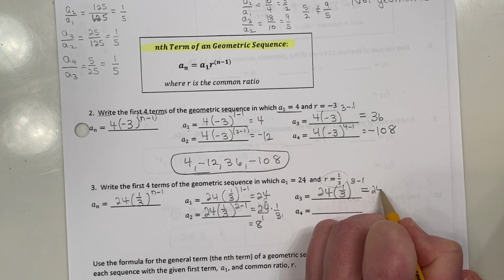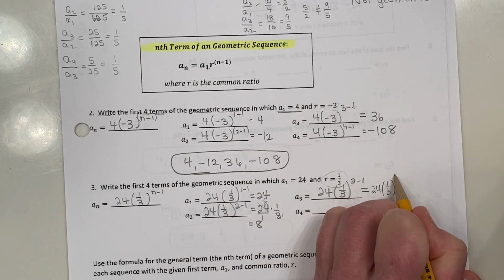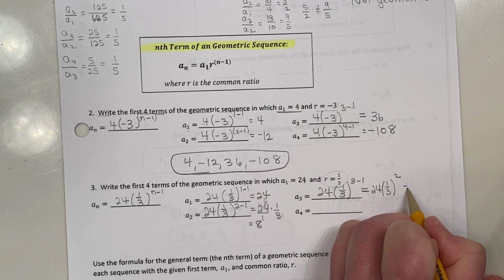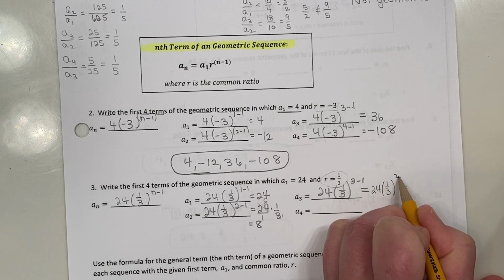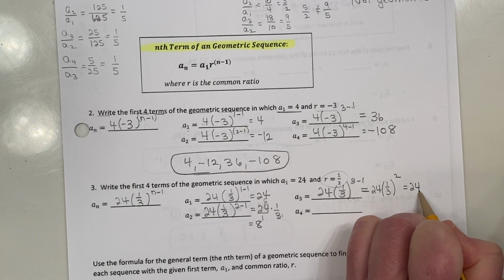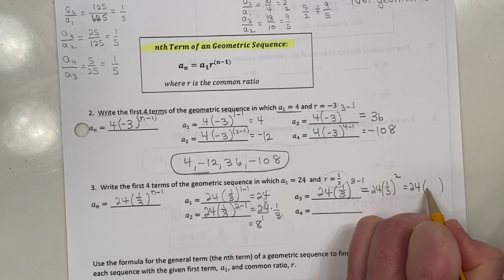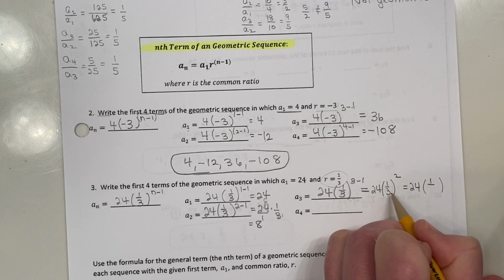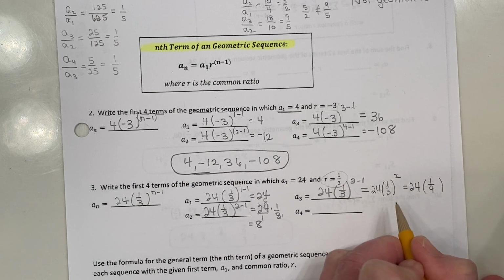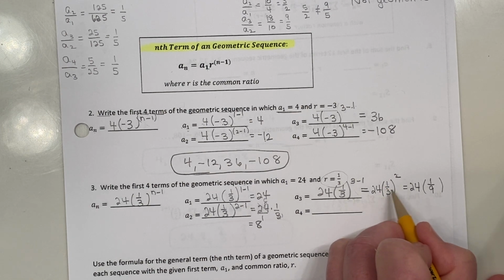Okay, so this is going to be 24 times 1/3 squared. Now I do the power first. When you square a fraction, you have to square the numerator and the denominator, so 24 is kind of on hold. 24 times, if I apply the square to the numerator and denominator, 1 squared is still 1 and 3 squared is 9. So to avoid the decimal issue, if you're requested to report your answer as a fraction, you'd have to go through this work.